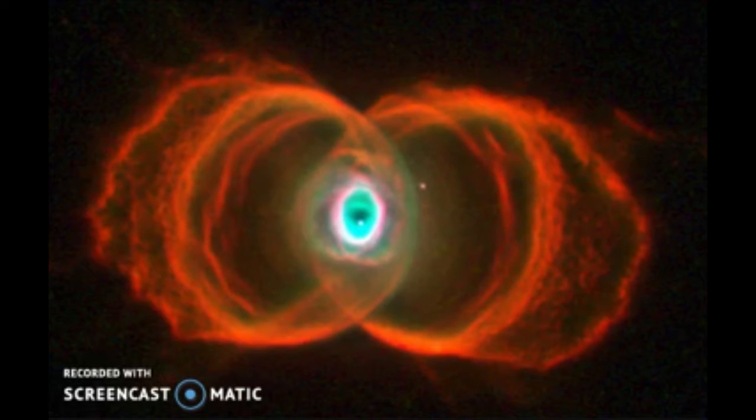This is called the Hourglass Nebula. What's so interesting about it is it looks like there's an eye in the middle. And we're going to talk about how these form and keep it kind of short.